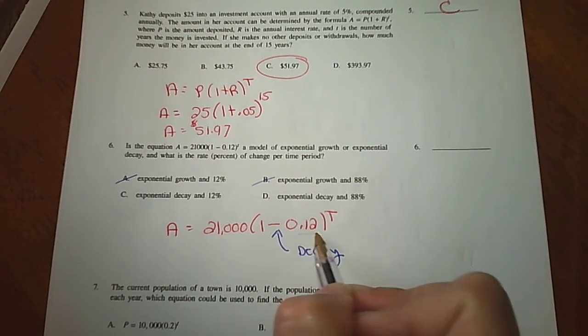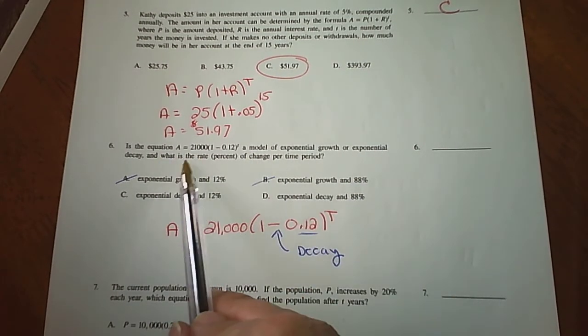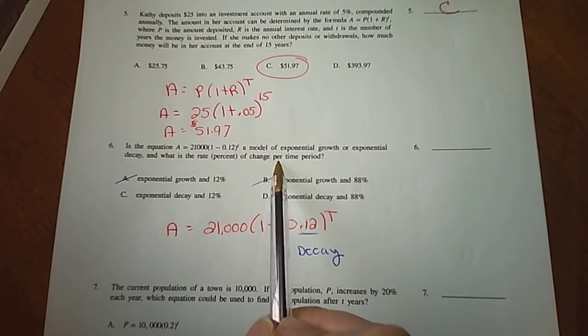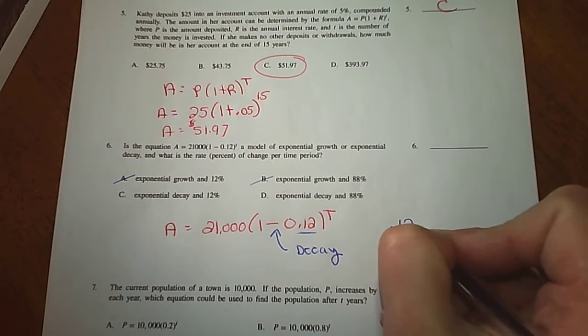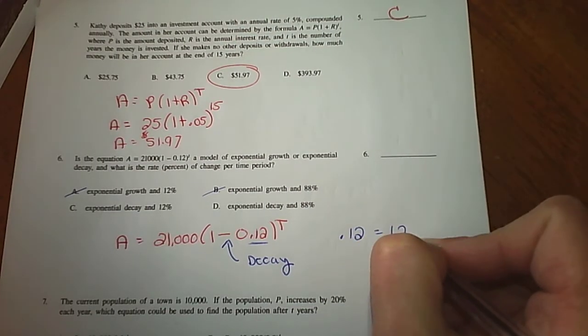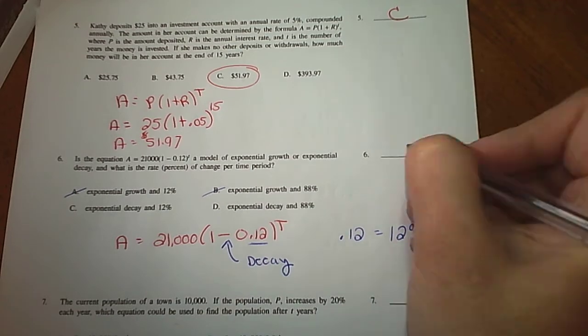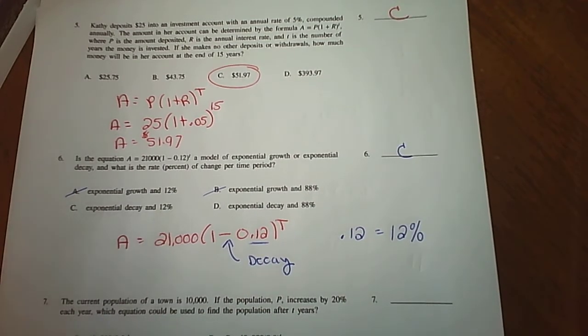Now, right, what is the rate of change per time period? All right, well, how much is this? What would this rate be? 0.12 would be what as a percent? 12%. So that should have been choice C.